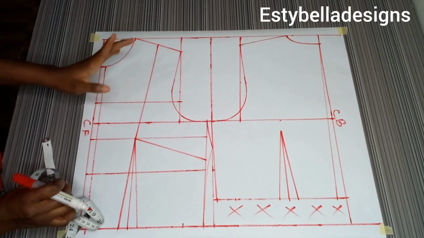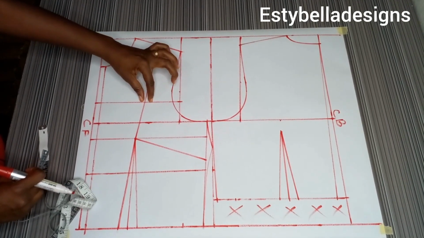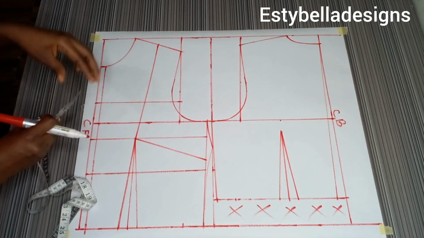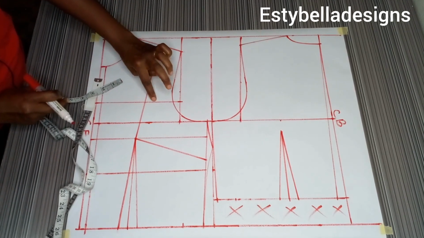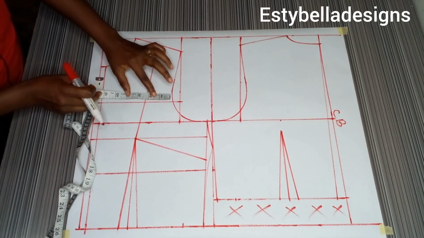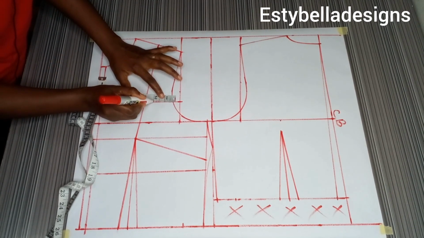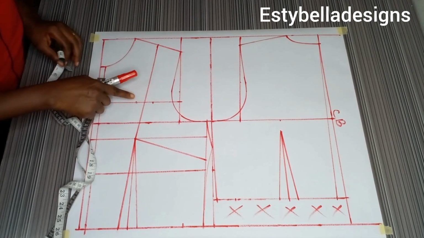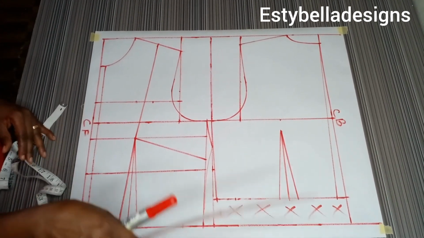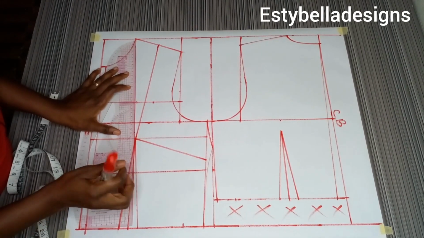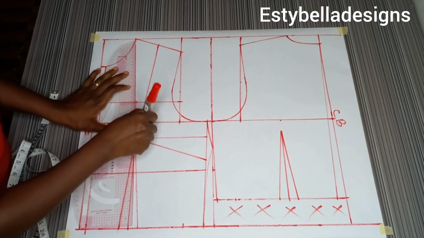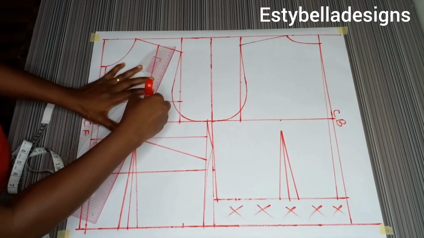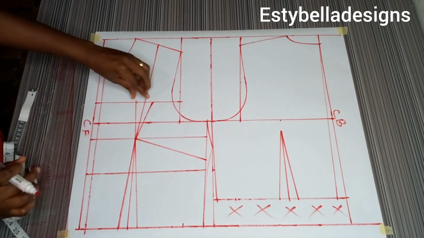So I want to tighten my overbust. The line I just drew now, that's where I'm going to tighten my overbust. To tighten my overbust, I'm going to use 0.75 on both sides. I'll put 0.75 here and 0.75 here. It works for everybody, you can try it. Then I'll connect it to my bust point. So you see, I've tightened my overbust.